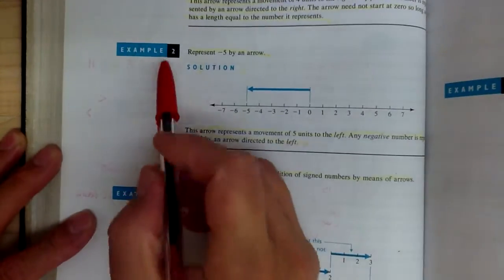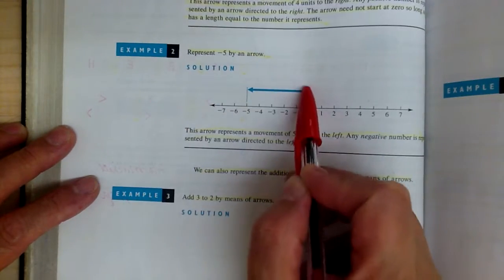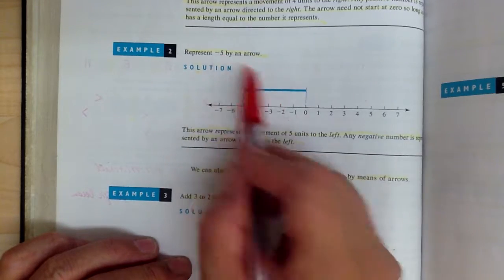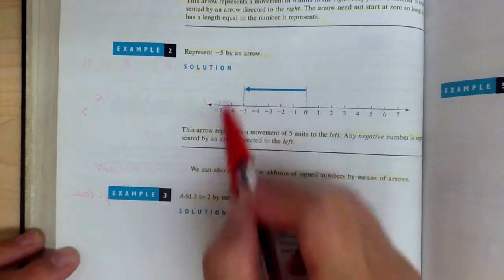Now you go to example 2. It says represent negative 5 by an arrow. So again, you start at 0. Now negative 5, negative direction is to the left. So you go 5 in this direction, and that's what negative 5 means.